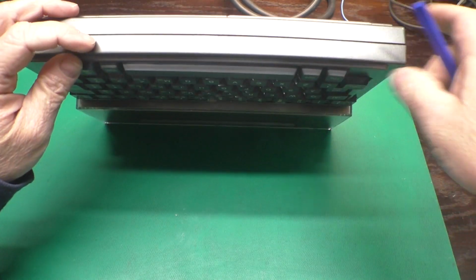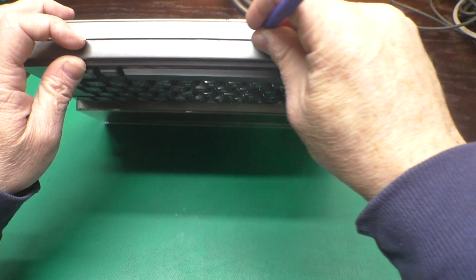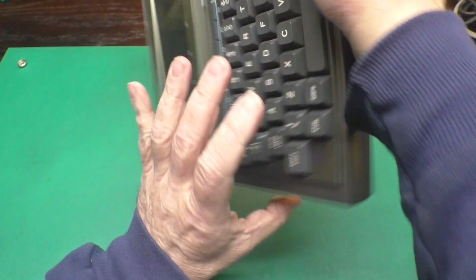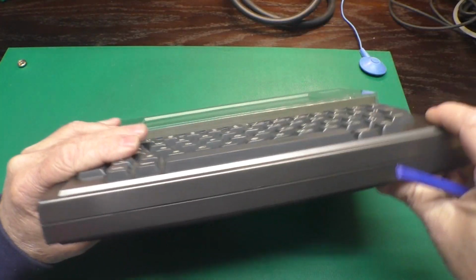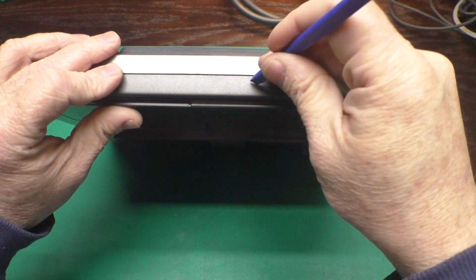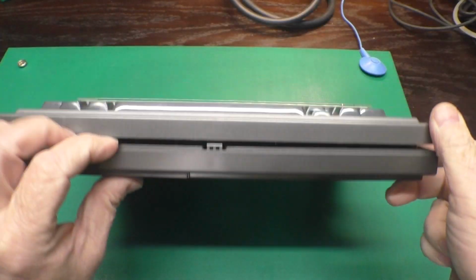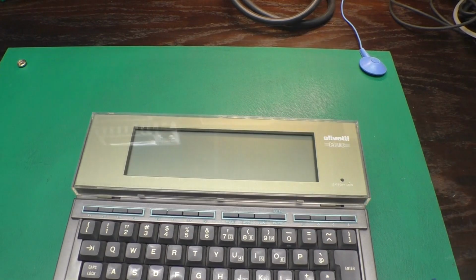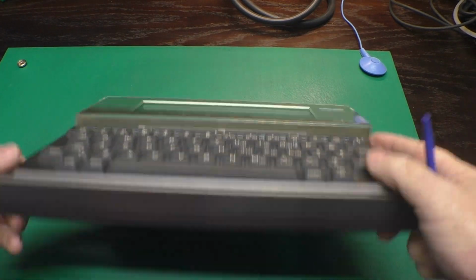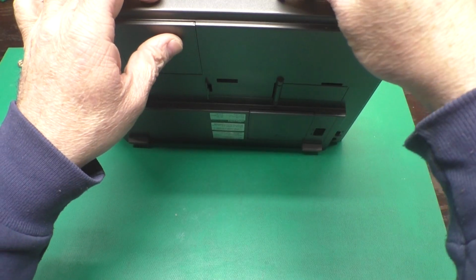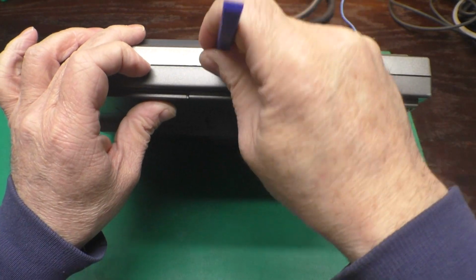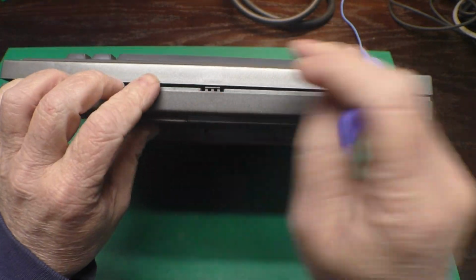Okay, I would guess that this guy's going to pop open in a similar manner. I'm not sure what's going to happen with the screen. Yep, there's a catch there. Oh, I popped it back together. There's a latch right there in the middle. You can feel it with the spudger tool.